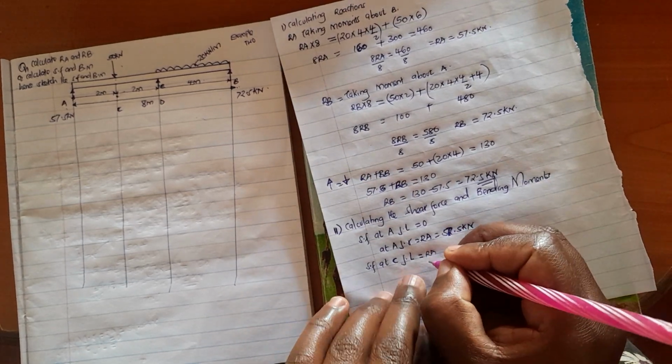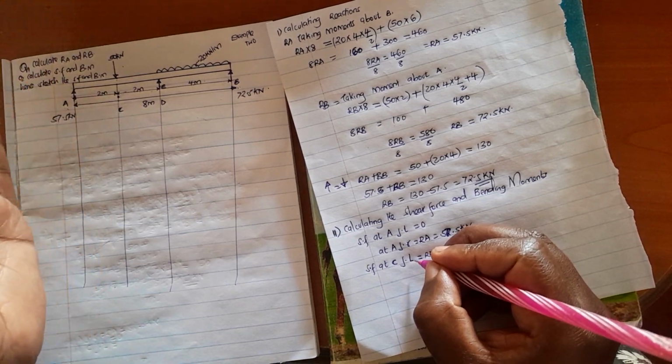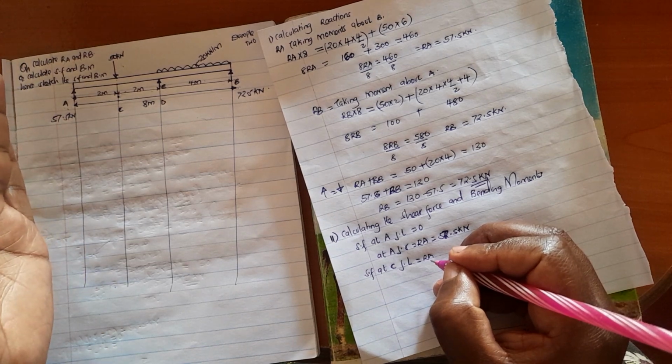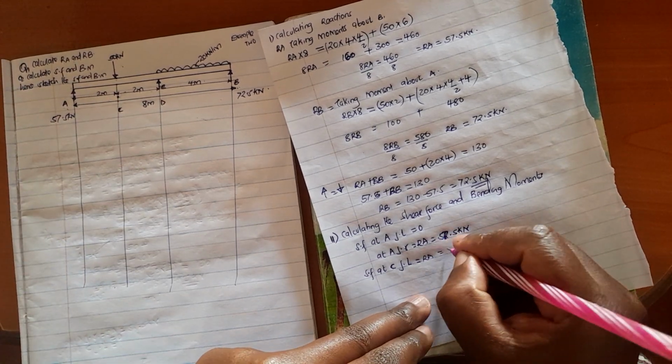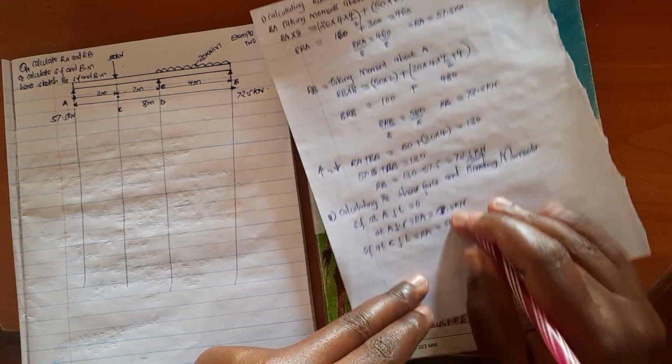So at C just left, it will be reaction A, which is 57.5, because there is no load there.